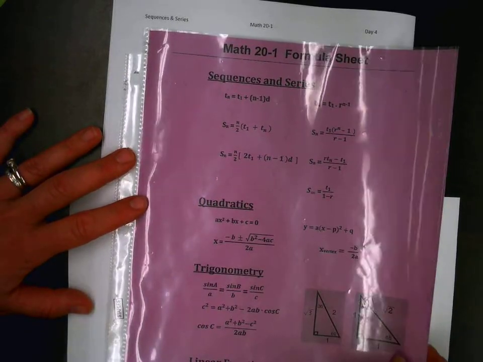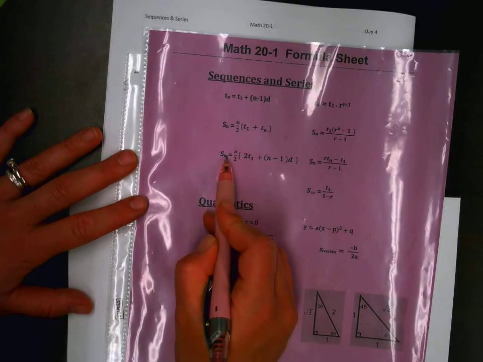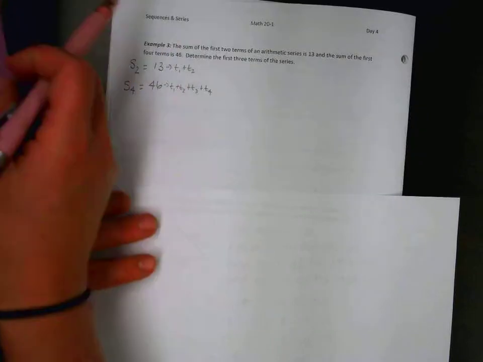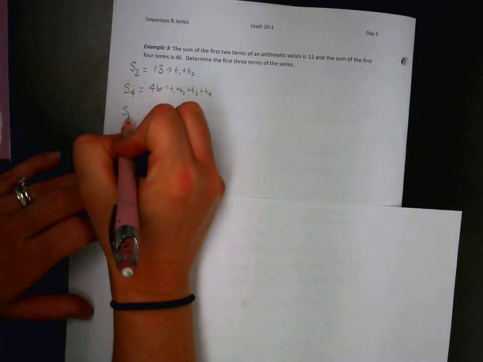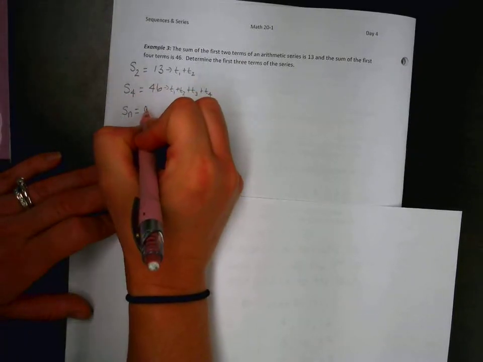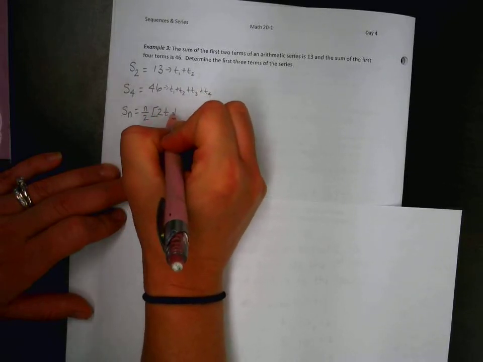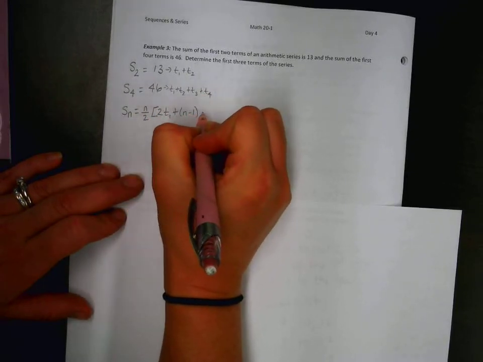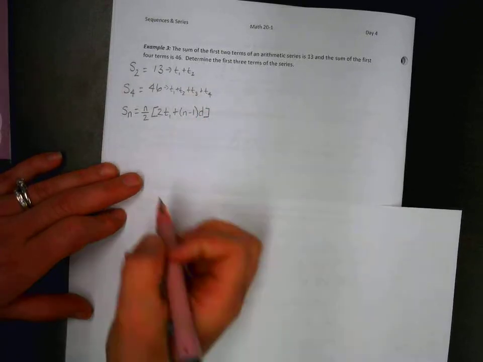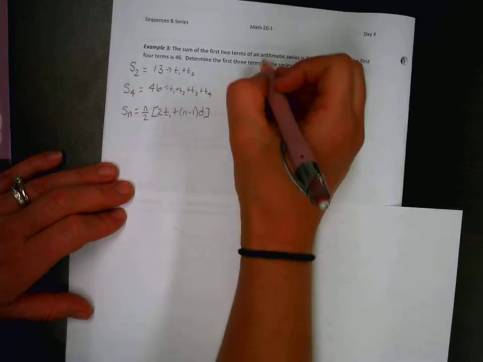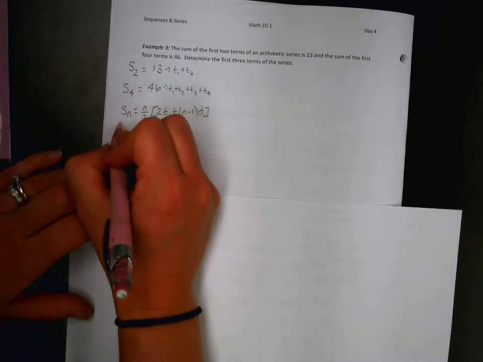So we're going to substitute this information into always the second formula. Okay? So we know the sum of the first two terms is 13, so I'm going to put 13 in. Let's just write the formula out so we have it: n divided by 2, times 2t of 1 plus n minus 1 times d. So I'm going to substitute 13 in for this first value.